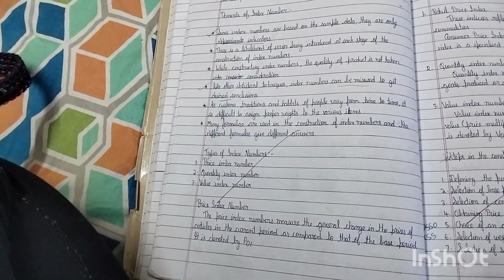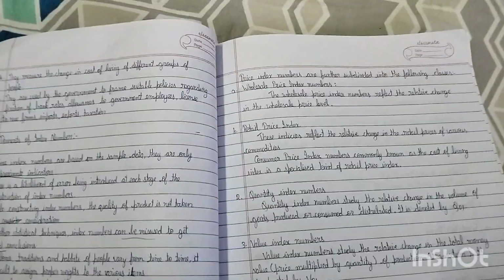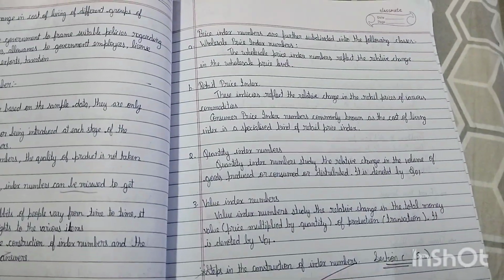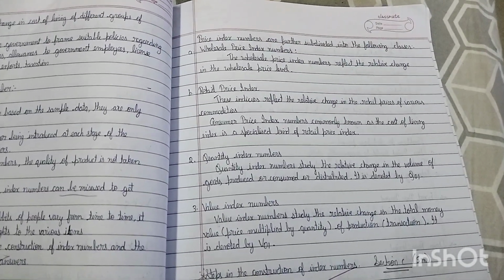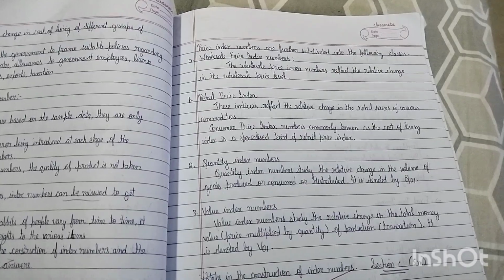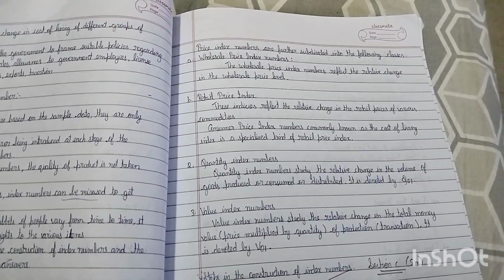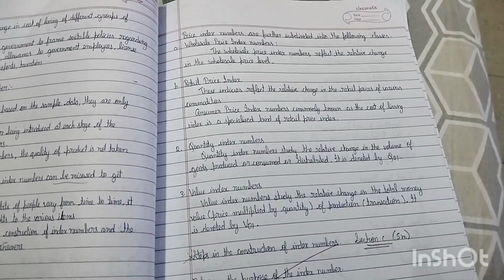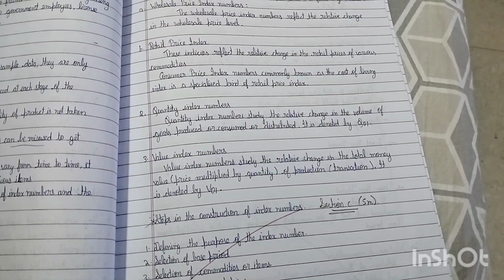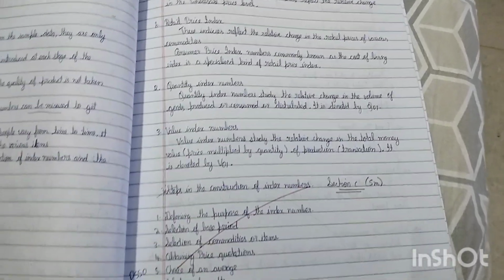Price index number measures the general change in the prices of articles in the current period as compared to that of the base period. Retail price index: these indices reflect the relative change in the retail prices of various commodities. Consumer price index, also known as cost of living index, is a special kind of relative price index. Quantity index studies the relative change in the volume of goods produced or consumed. Value index number measures the relative change in the total money value of production, and it is denoted by V01.